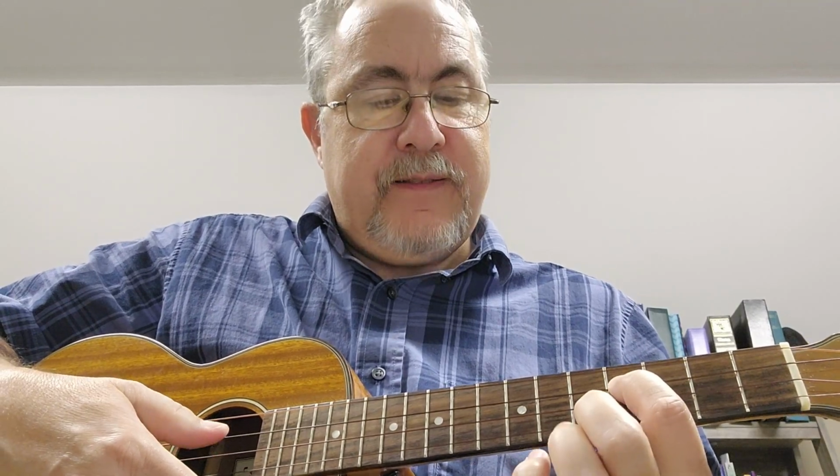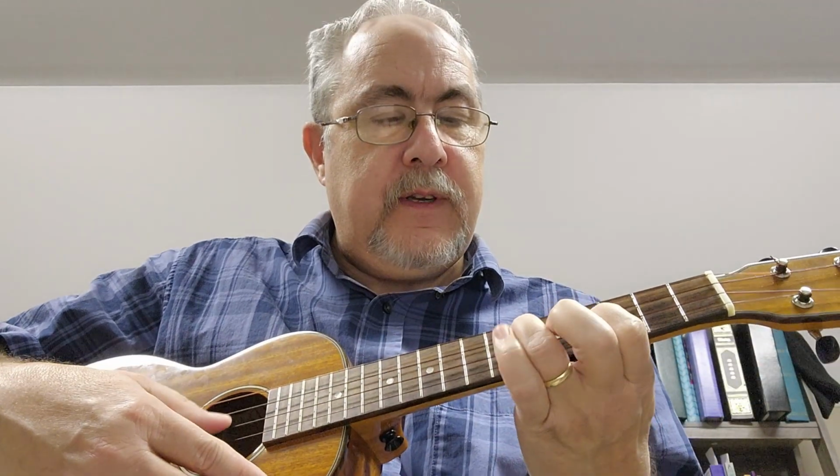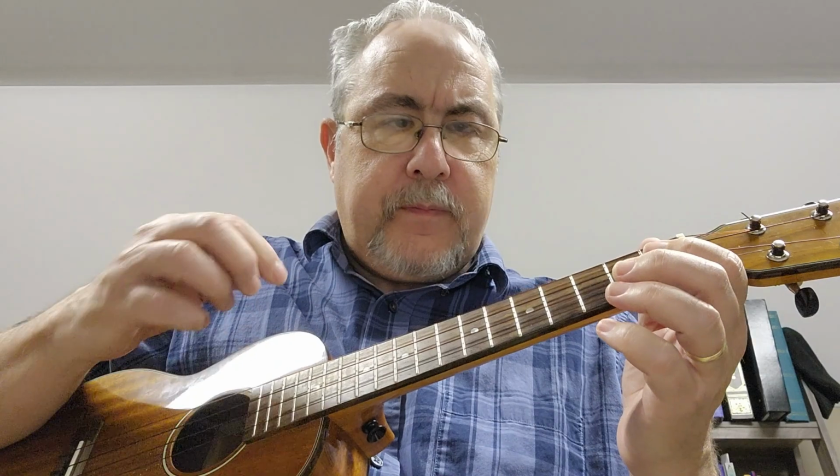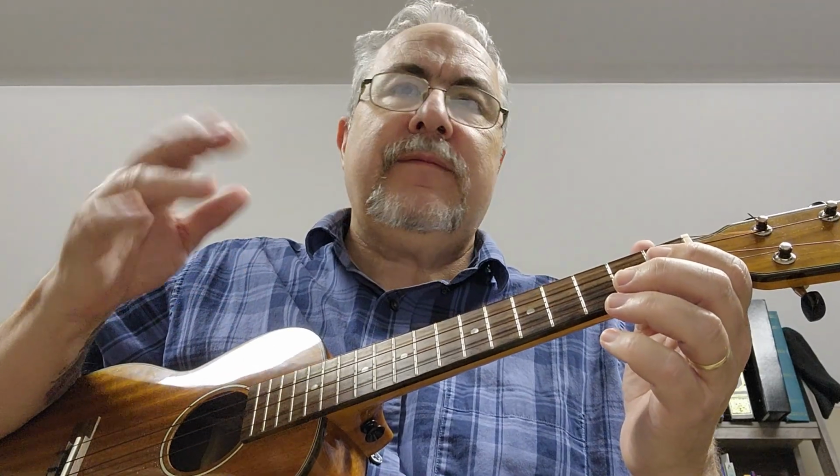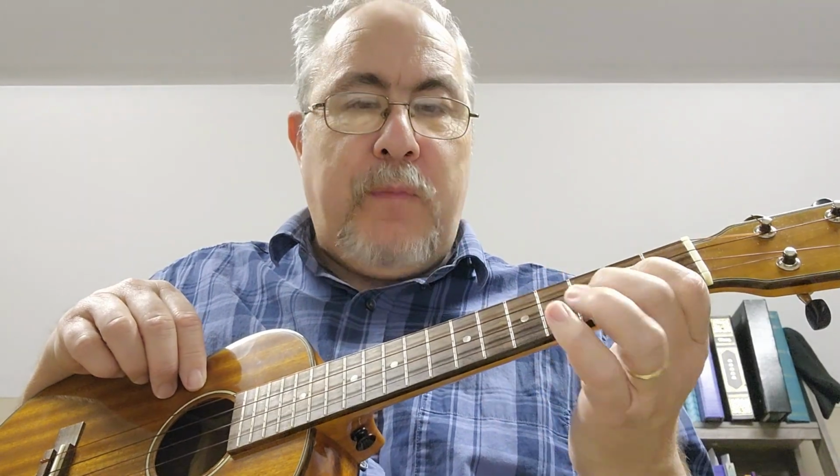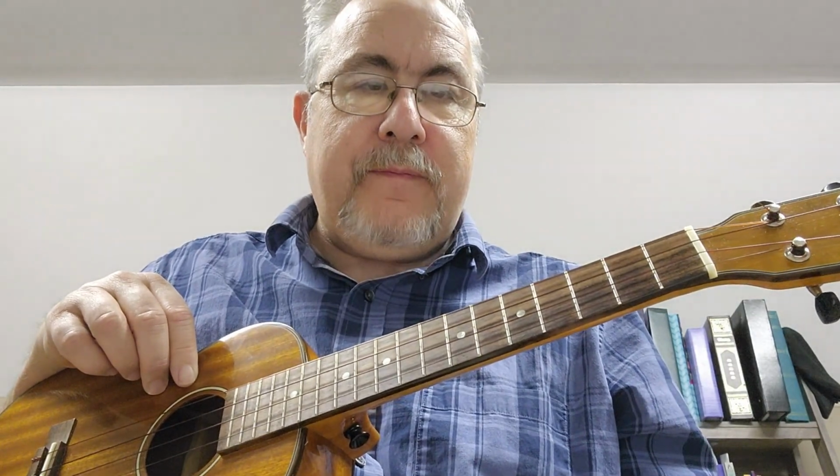This is an E. If I start here, follow the same pattern, then I have an E major scale. So that will train the fingers, especially the ones on the left hand, give them more dexterity, get us used to fingering notes, get us used to finding notes in different places.